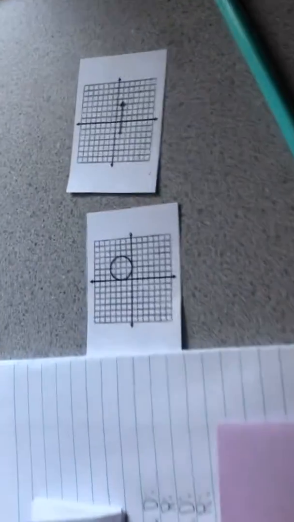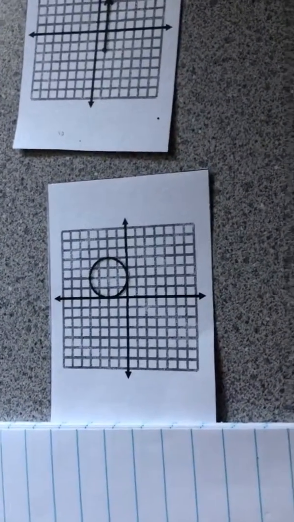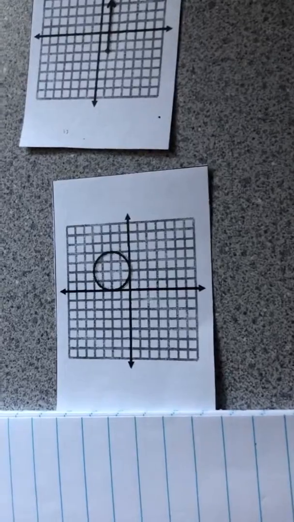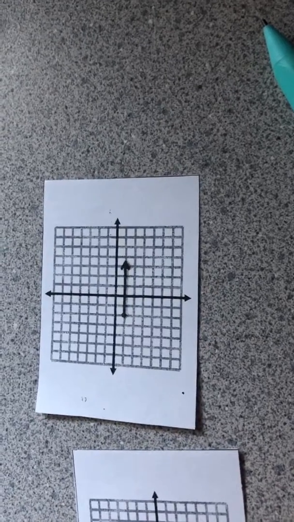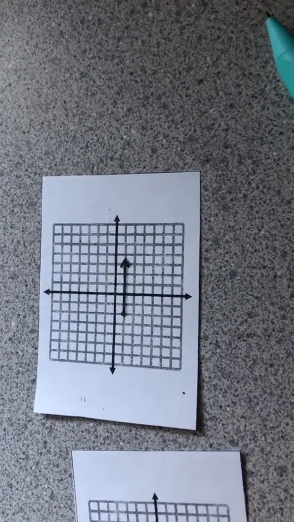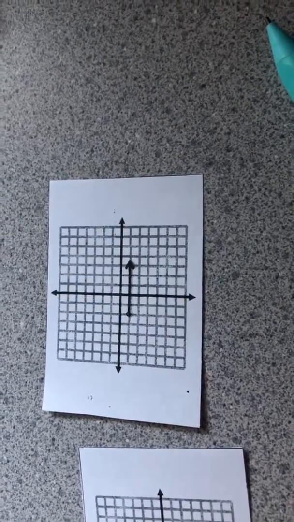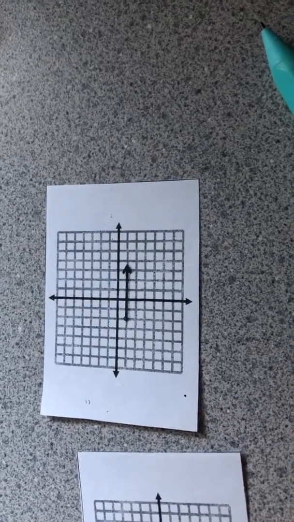So for the circle one, I chose the circle one because a lot of people are unsure about it because it's not a straight line. I also chose what is number 6 on our little sheet because it's a straight line and it doesn't really go through many y values. So we're going to look at that.